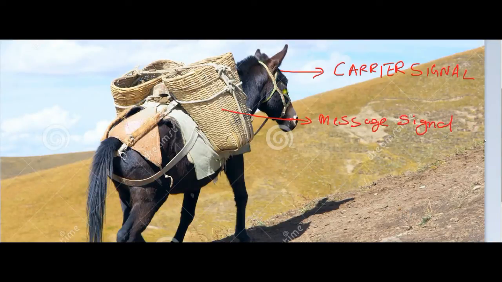I have represented the conventional AM system in terms of a horse carrying luggage or goods. As you can see, these are our goods. We are interested in transferring goods from one place to another, so we require some sort of carrier to carry the goods. We can consider the horse as the carrier signal, and the goods as the message signal.